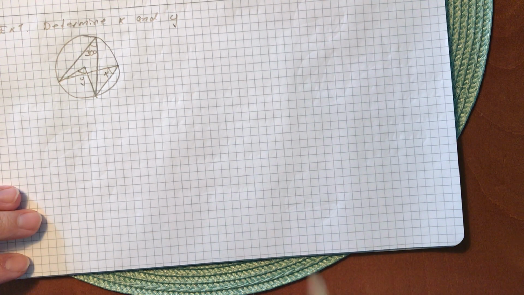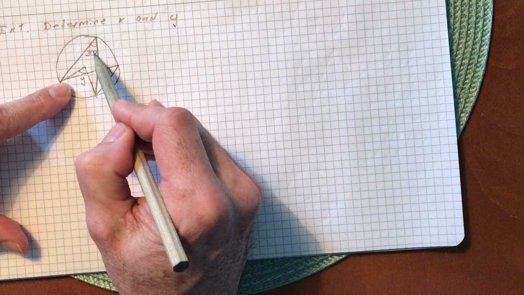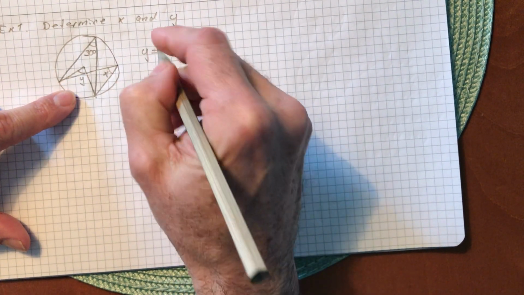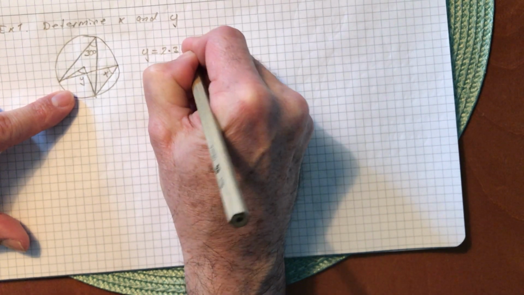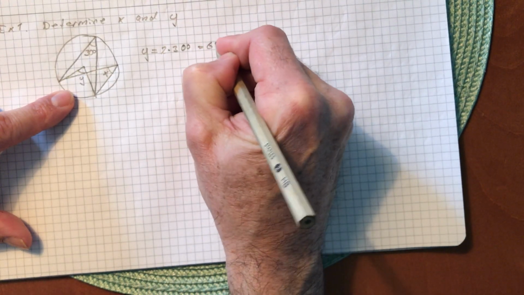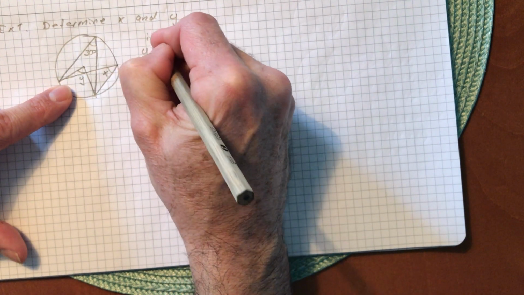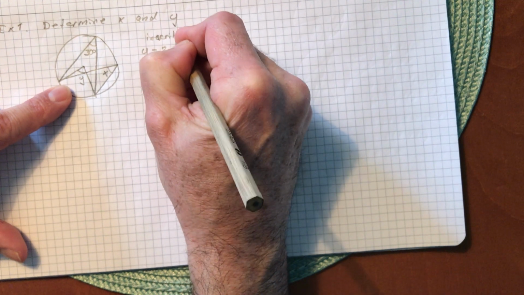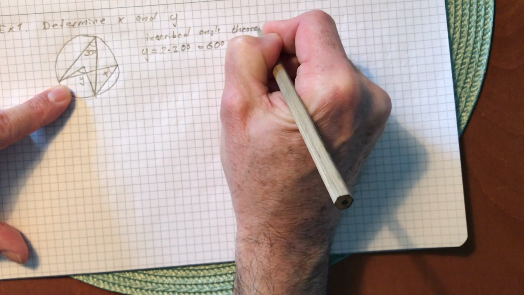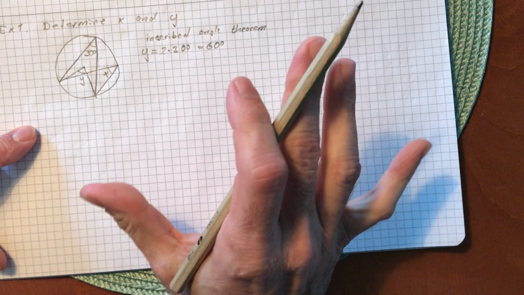So, let me show you. This is the central angle. It is double the size of the inscribed angle, that's 30. So y is equal to 2 times 30, according to the inscribed angle theorem. That is 60 degrees. Inscribed angle theorem. It's a good way to always have a reference for your claims.